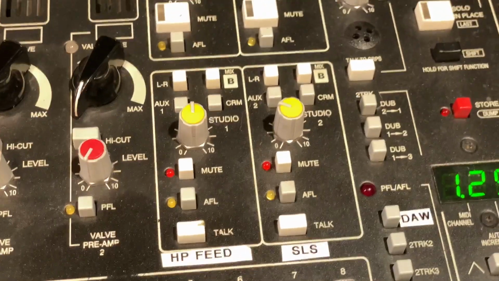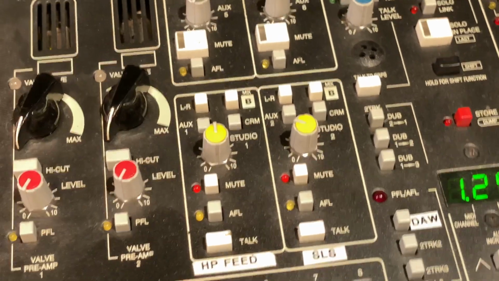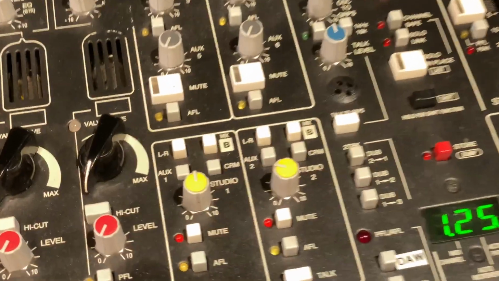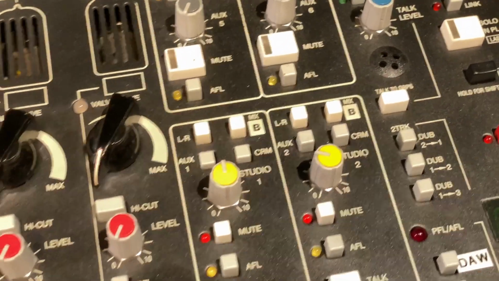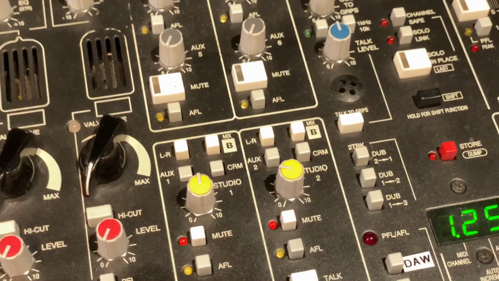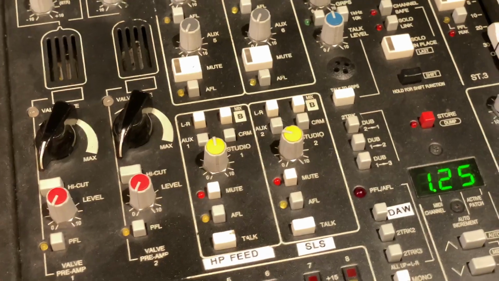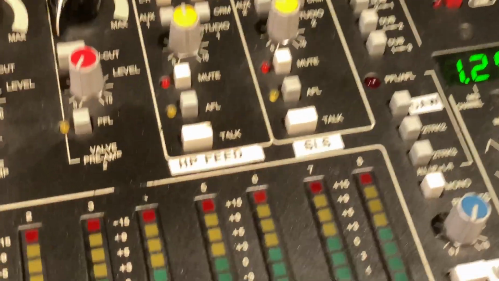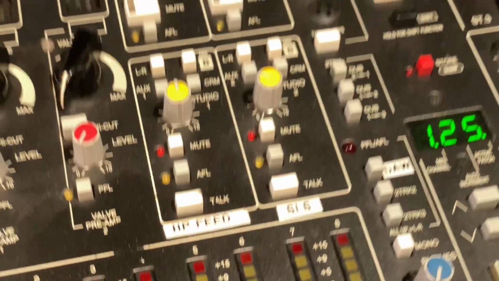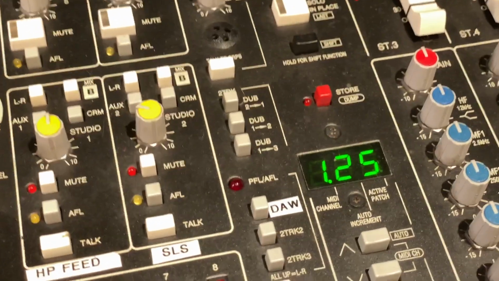Then these are the studio outputs, Studio 1, Studio 2. We use Studio 1 to feed the headphones, and we can tell it whether it's getting the auxiliary 1 or the control room feed or the B-Mix feed or the left and right feed. And then there's also a talkback button there. We can actually press that button and talk to the headphones.